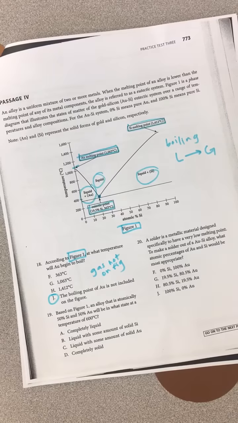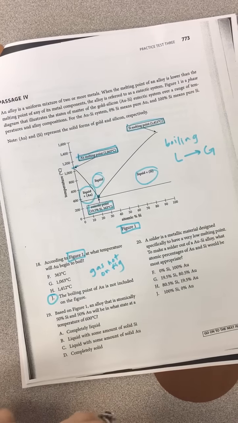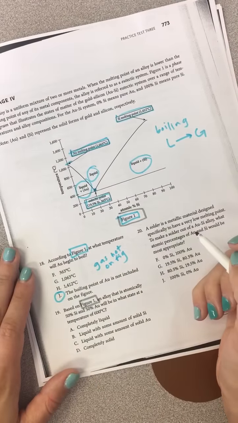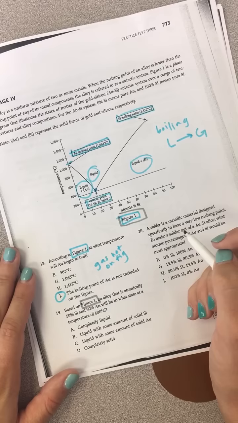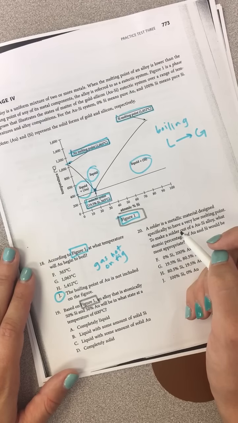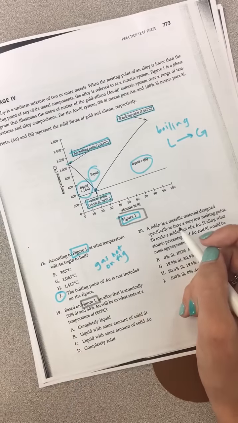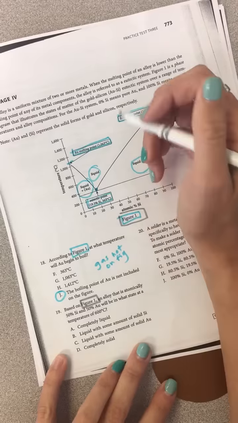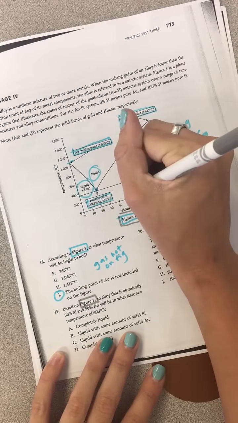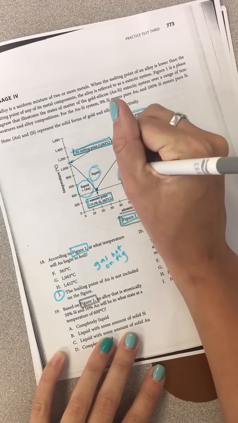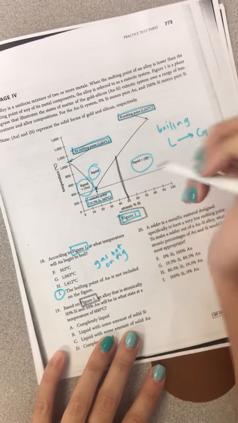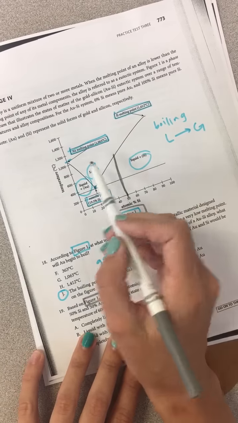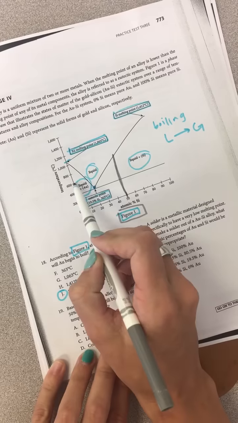All right, 19. Based on figure 1, so we're going to go again to figure 1. An alloy that is atomically 50% silicon and 50% AU will be in what state at a temperature of 600 degrees? So 50% silicon. That's what we're going to bring it up to. That was not a straight line. I apologize for that. But we are at 50% and at a temperature of 600.